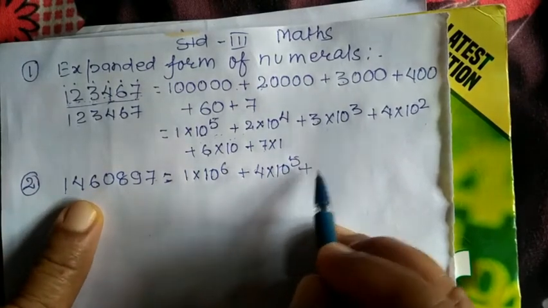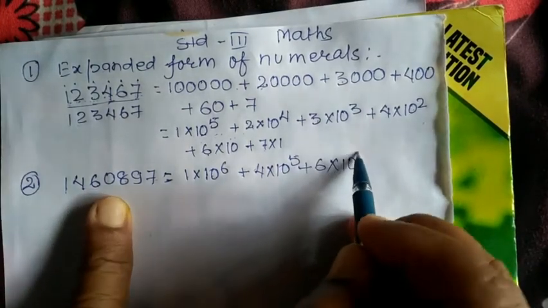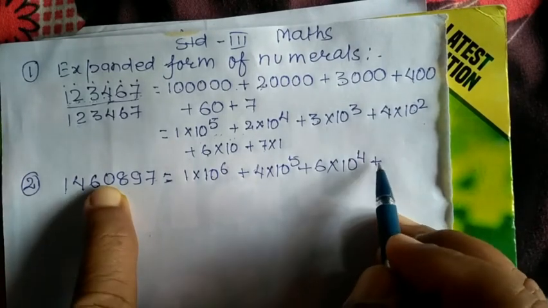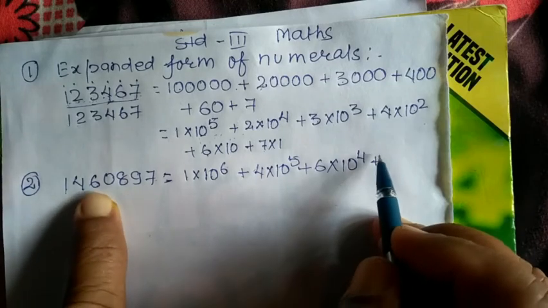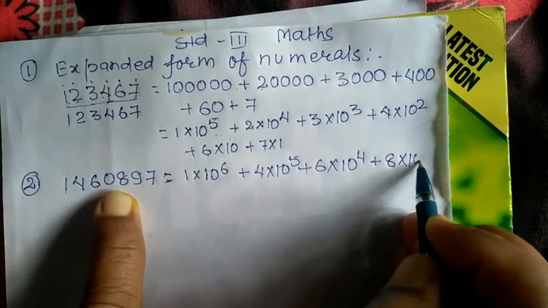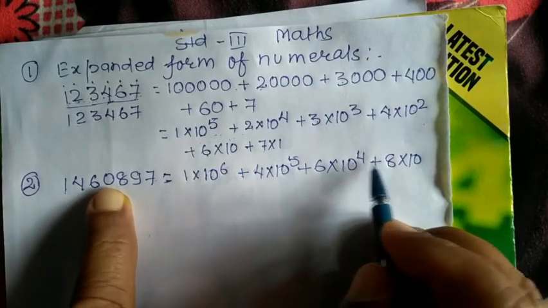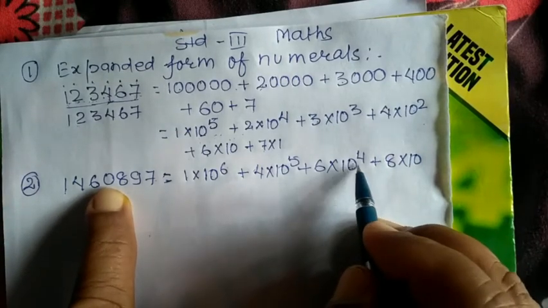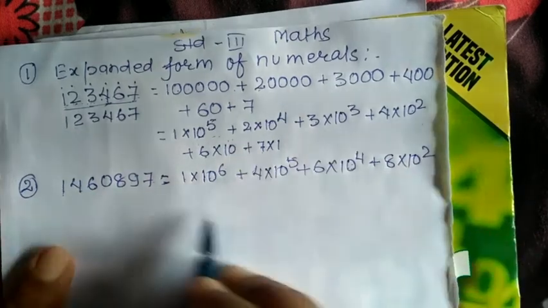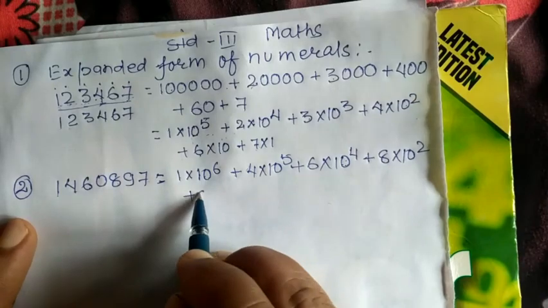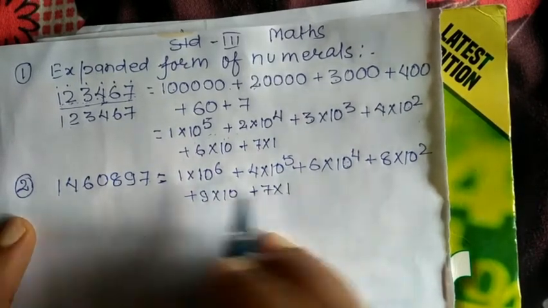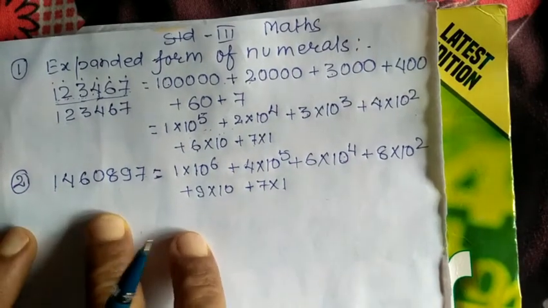Again, plus 6 into 10 raised to the power 4. Plus 0 you have to leave. That is why I put here 0. Correct? Now write 8 into 10 raised to the power how much? Because regarding 0, the 10 raised to the power 3 will be here. Naturally here it will be 2, plus 9 into 10 plus 7 into 1. That is the expanded form of the given number.